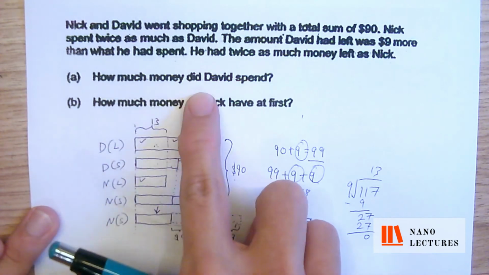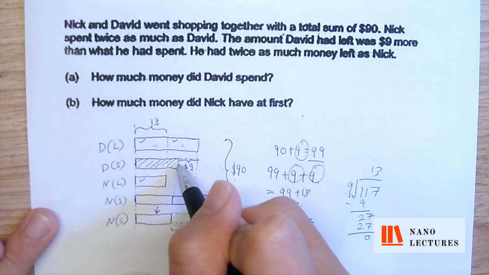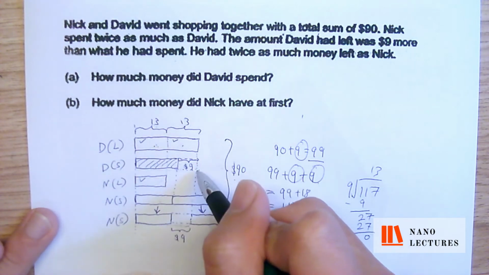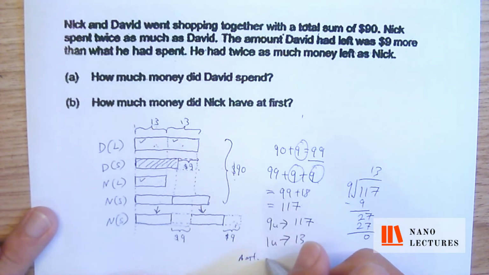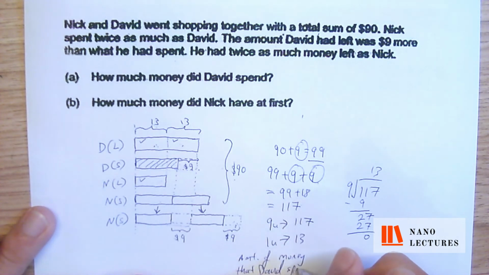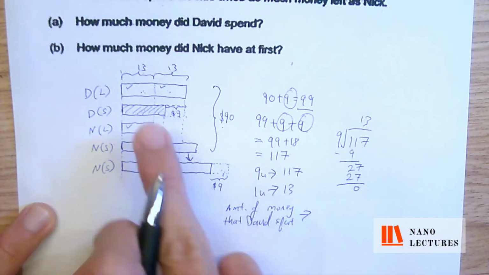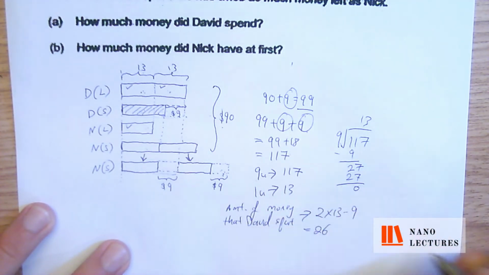So this one is, how much money did David spend? So David spent this much, right? So I'm going to shade this. How to find this part? Very easy. We find 2 bars, which is 2 sets of 13, minus this $9. So the amount of money that David spent will be 2 times 13 minus 9, giving us 26 minus 9, giving us 17. So David spent $17.